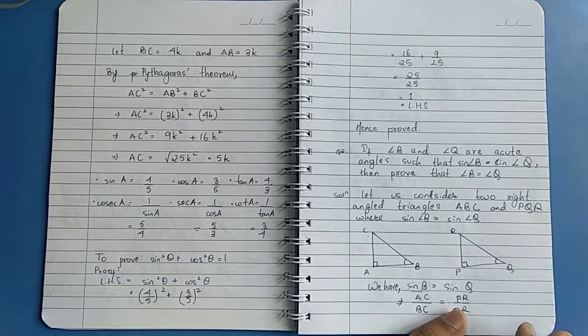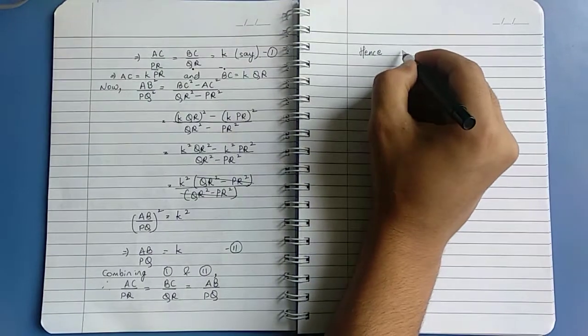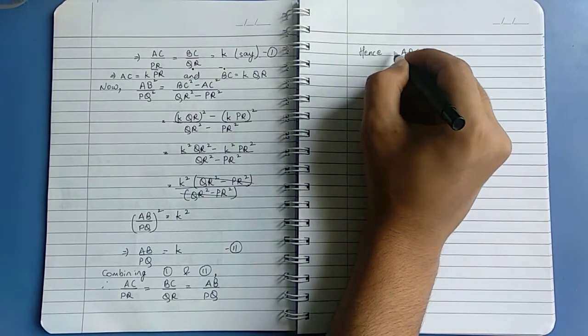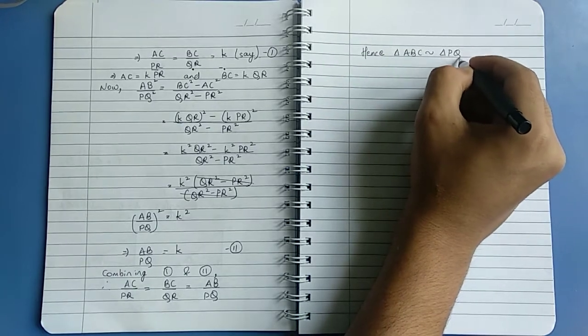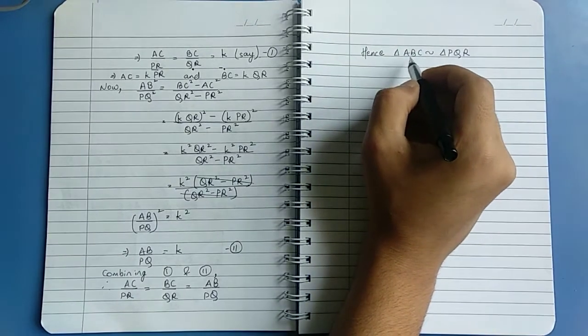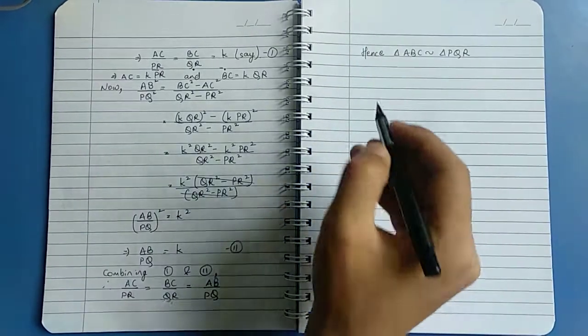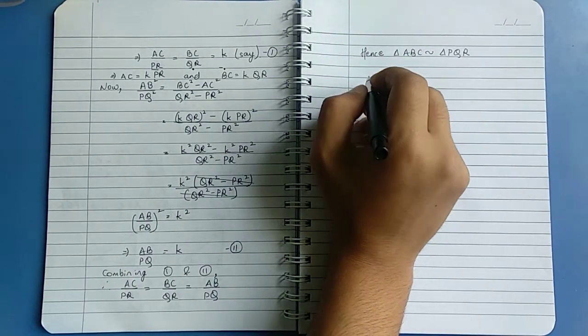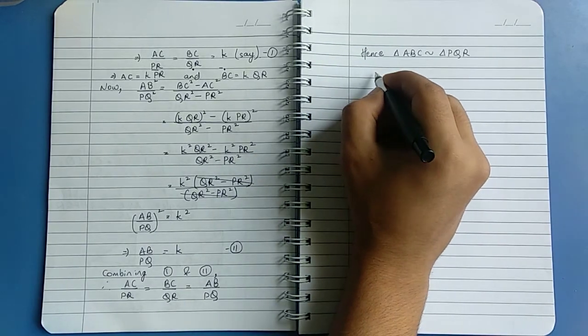When all three sides are proportional, we call the triangles similar. Hence, triangle ABC is similar to triangle PQR. We denote the sign of similarity with this tilde sign. And if two triangles are similar, then their angles are equal.